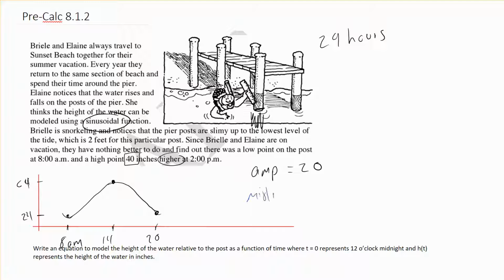And I like that we write midline in pre-calculus. My midline is going to be right in between there. And that should be at 44. So I've already got, as I'm writing my equation, a sine or cosine of b(x minus h) plus k. I've got my a, I've got my k, and then we've got to start working from there.